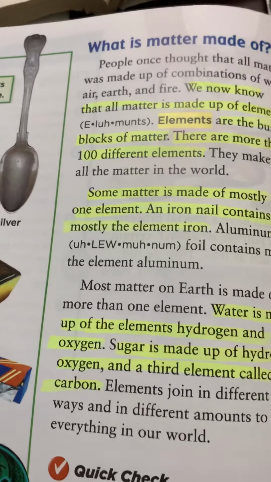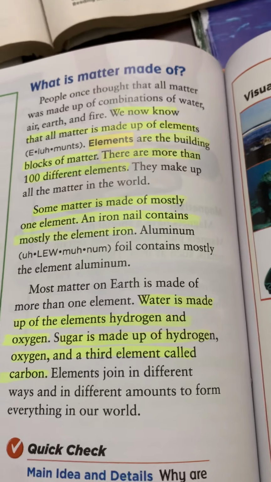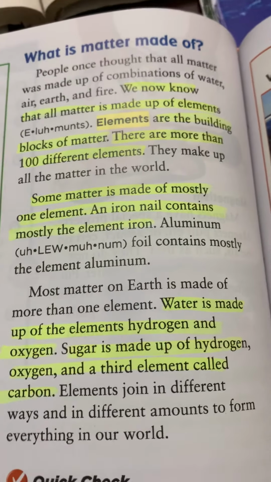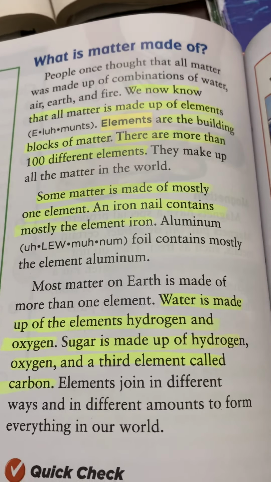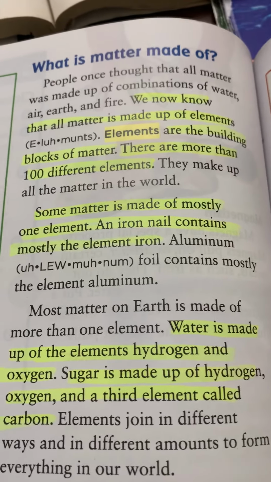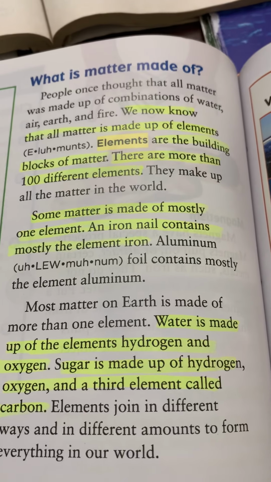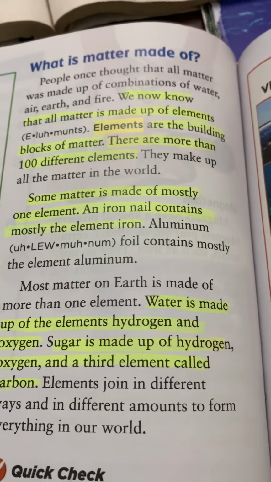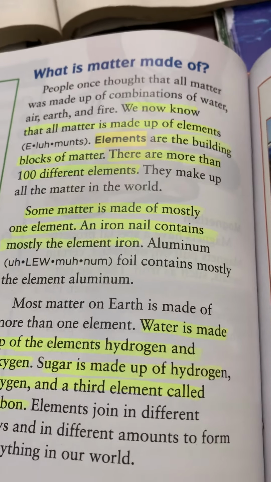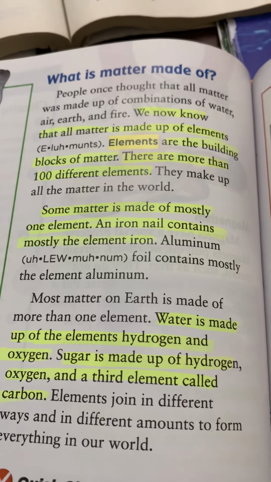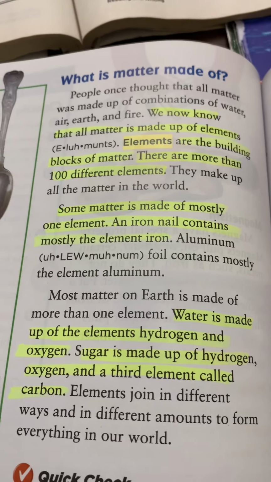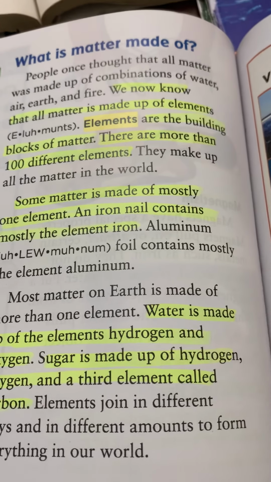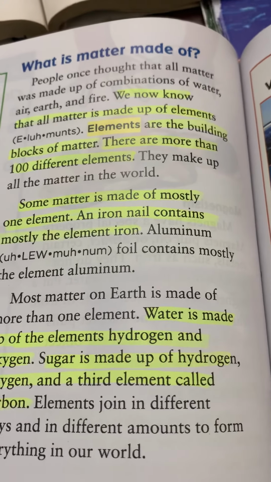Okay, let's go to the last page. What is matter made up of? If I take a look in the passport you have, I might see that your name is made up of your first name, your dad's name, and your family name, okay? Made up of 3 names. So your name has 3 elements. The same as matter. A matter can be made up of 1 element or many elements, okay?